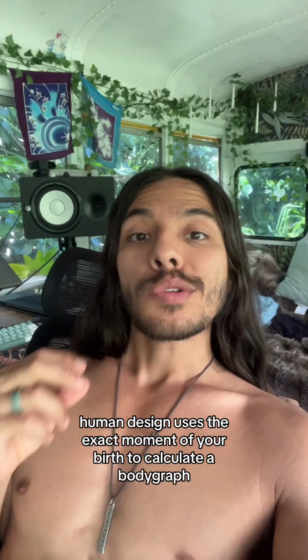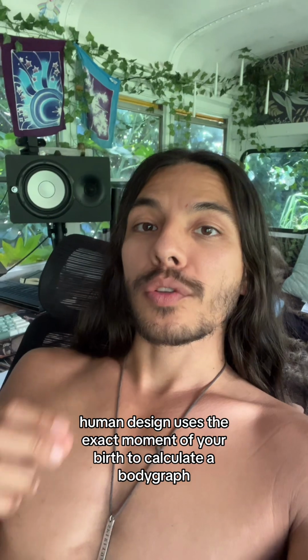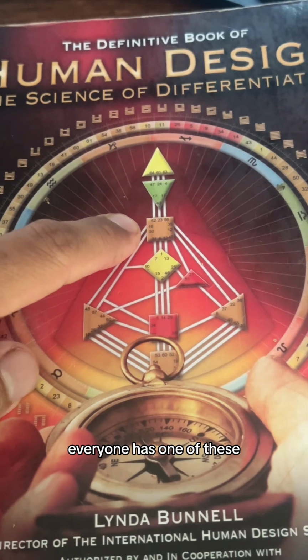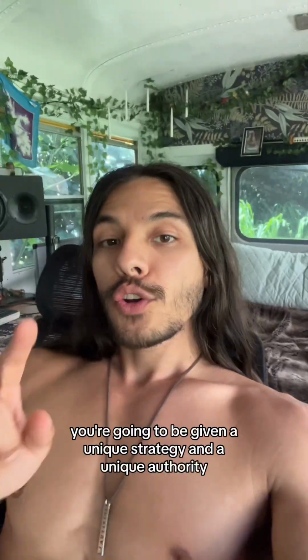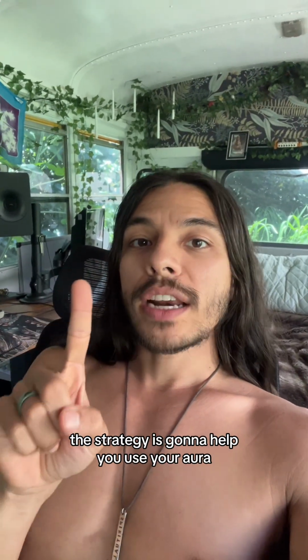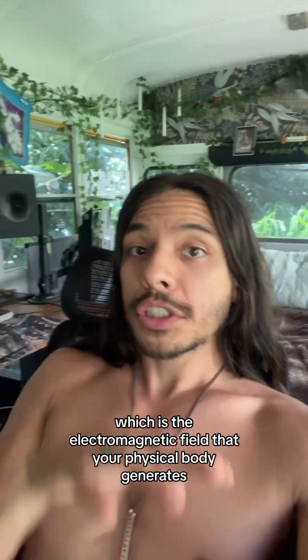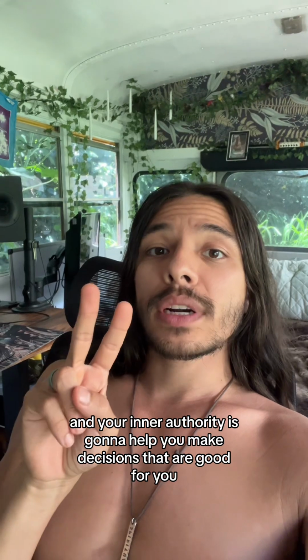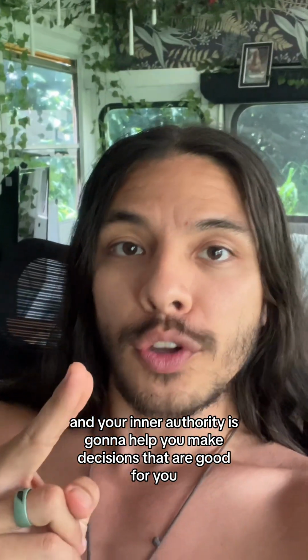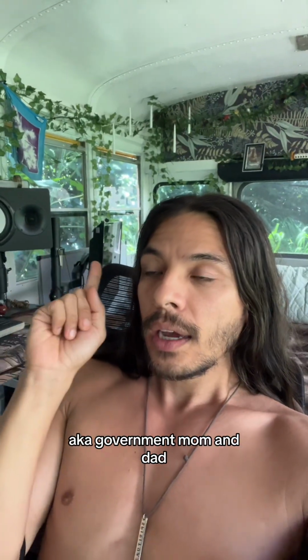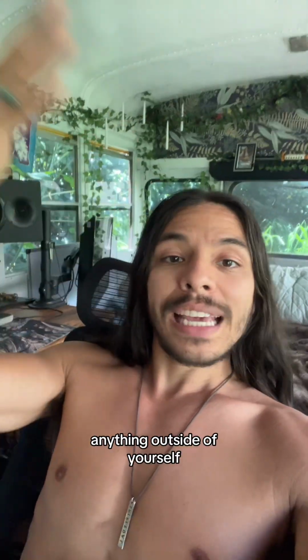So human design uses the exact moment of your birth to calculate a body graph. Everyone has one of these. And based off of this, you're going to be given a unique strategy and a unique authority. The strategy is going to help you use your aura, which is the electromagnetic field that your physical body generates, and your inner authority is going to help you make decisions that are good for you so that you don't end up a slave to the external authority, aka government, mom and dad, friends, boss, girlfriend, okay, anything outside of yourself.